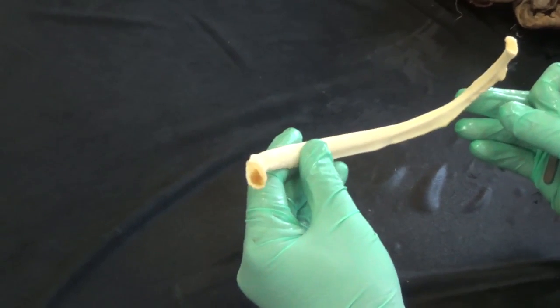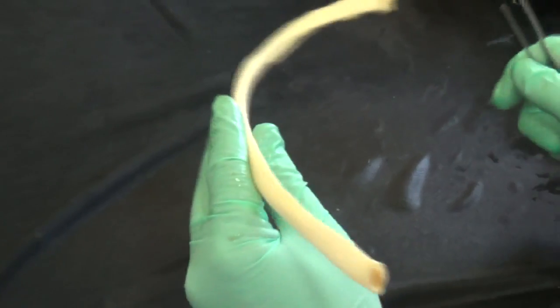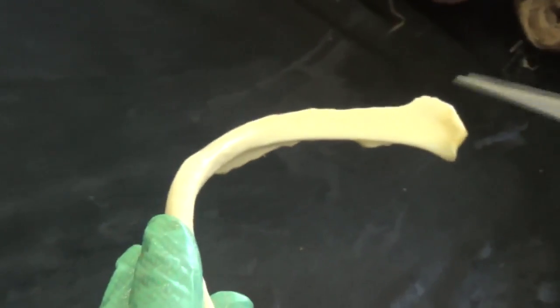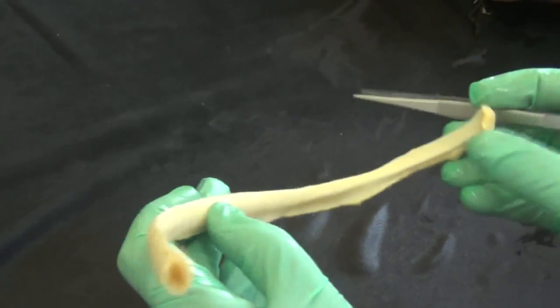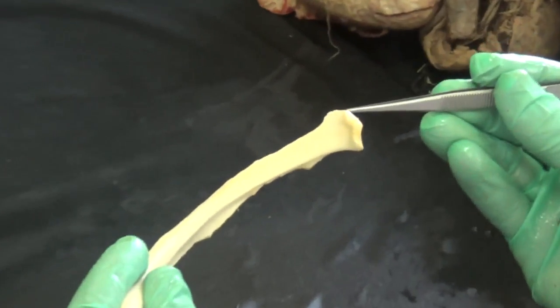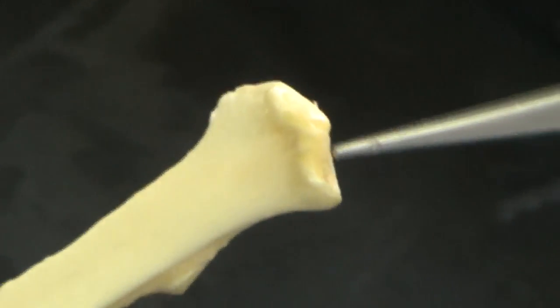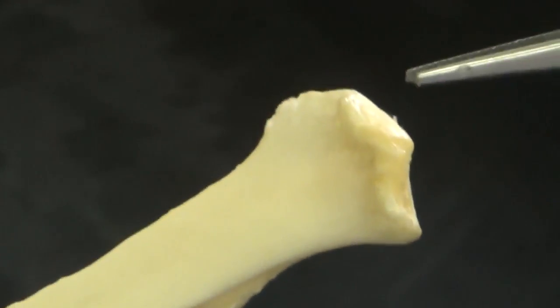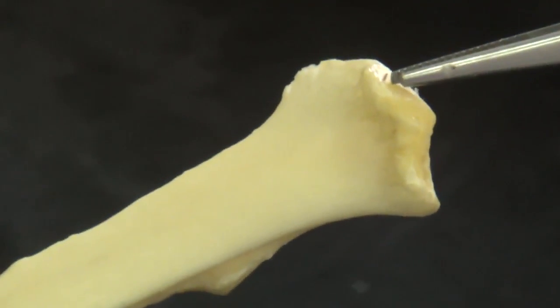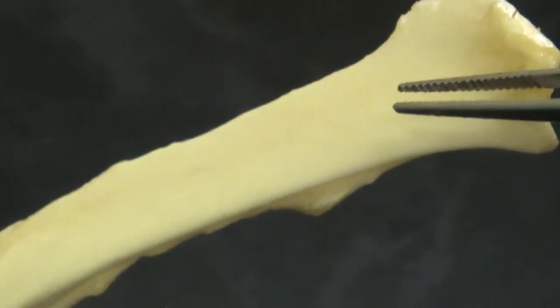This is the typical rib. It has a head, it has a neck, it has a shaft. The head of the typical rib has two facets, one for the vertebra of the same number and the other for the vertebra above. And this is the neck.